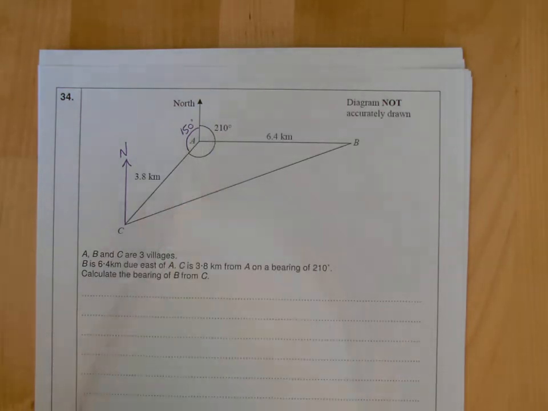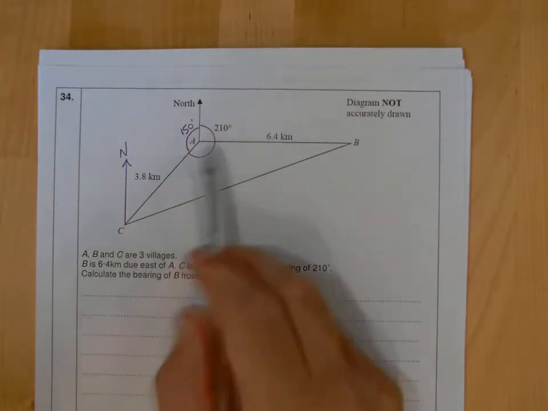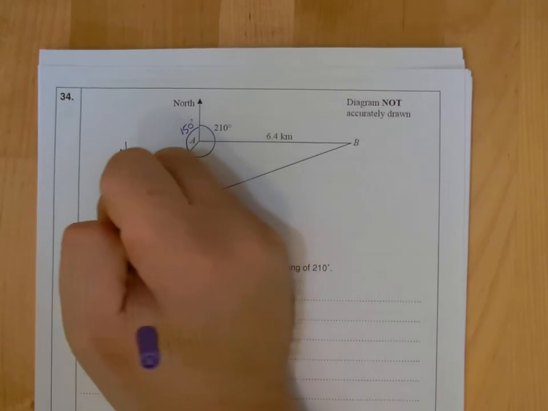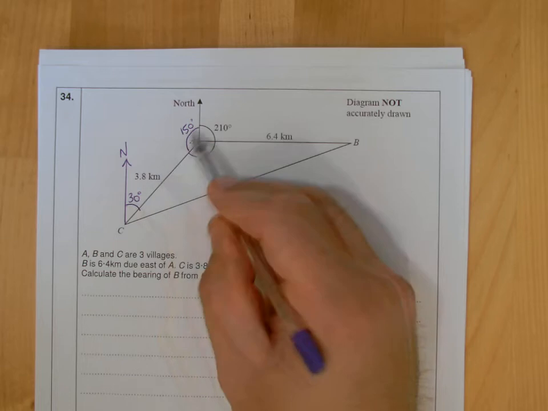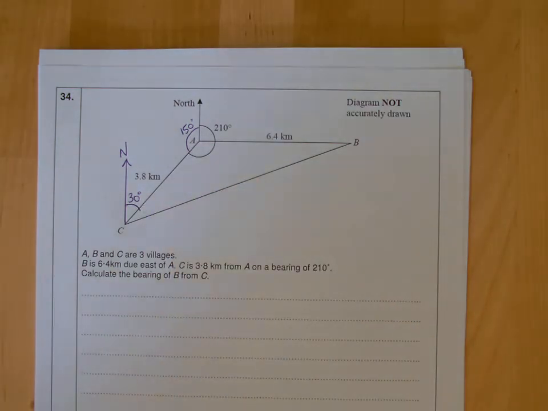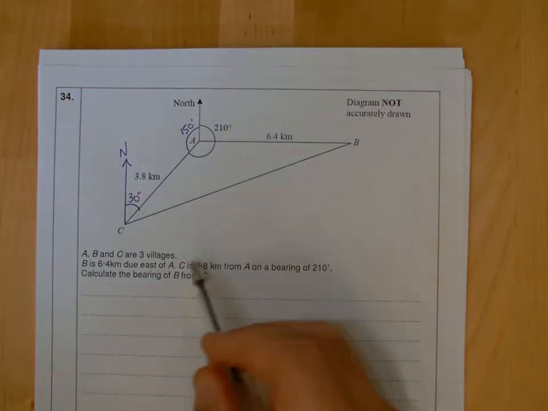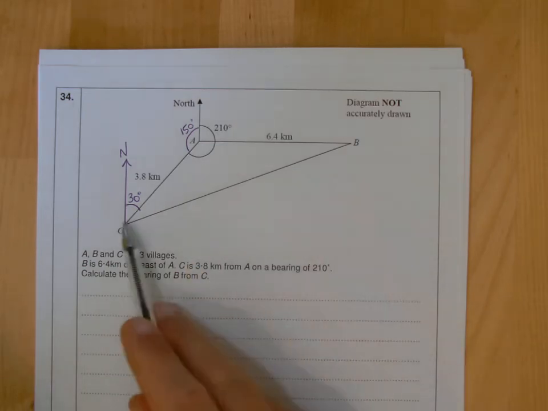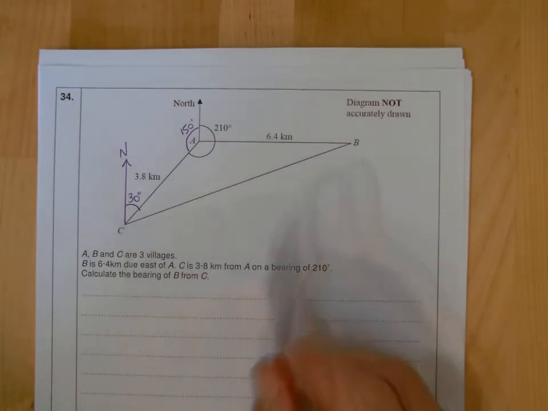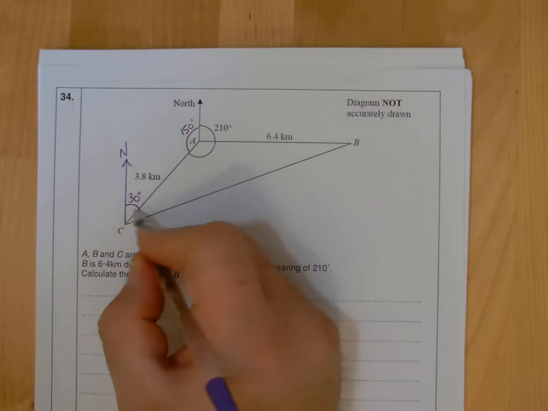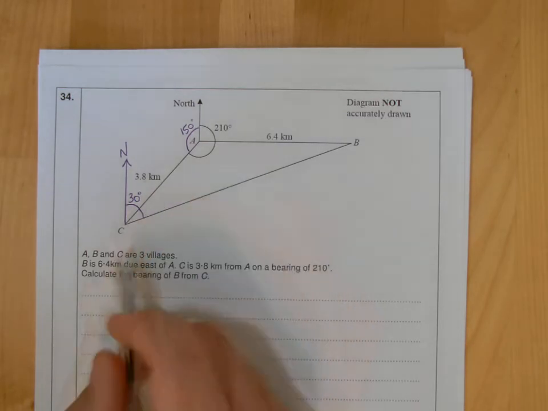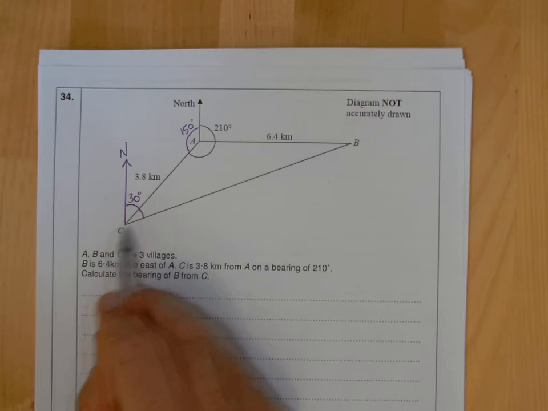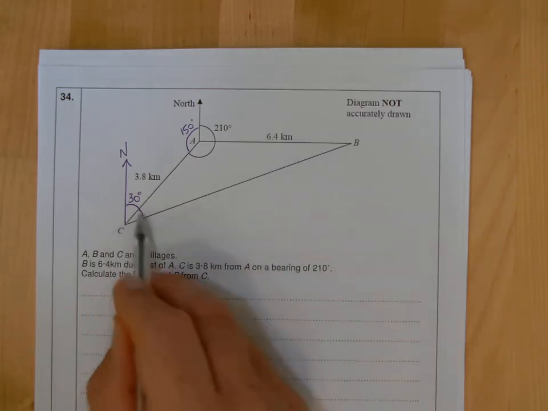So it's a full circle now, adds up to 360. If that's 150, then we know that this angle here is 30 degrees, because those two interior angles have to add up to 180. Now we want the bearing from C to B. What I need is from the north all the way to the direction of B. So I need this little bit as well, don't I? It's no good just saying it's 30 degrees, because it's all of that. That's the direction to B. So I need this little angle here.